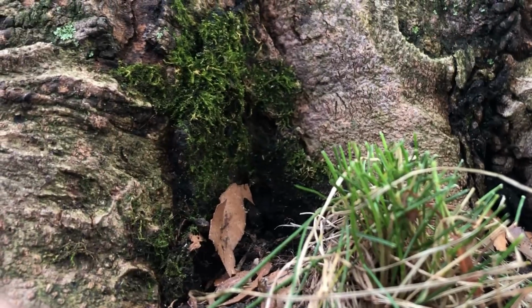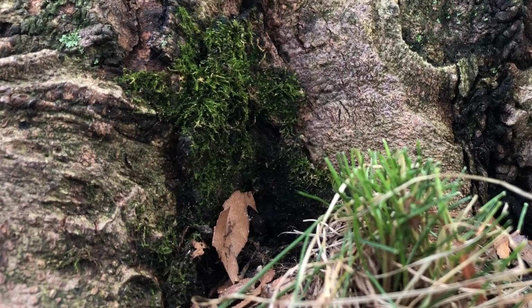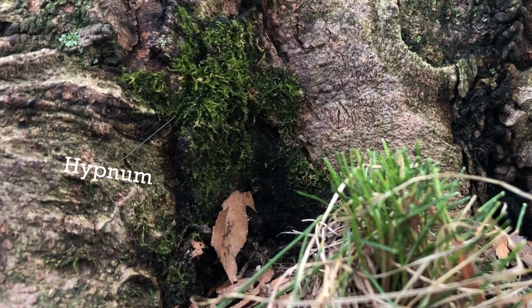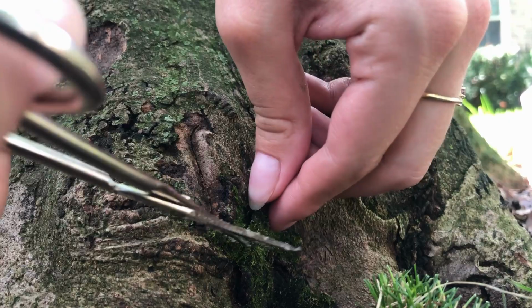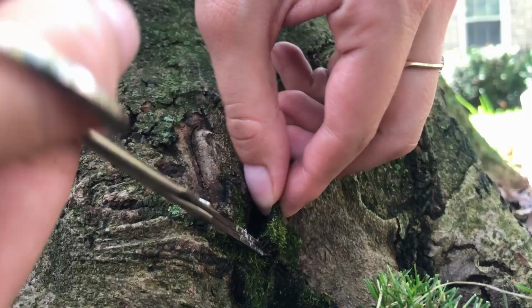I was unable to identify the specific species of moss as there are so many of them. I believe the genus is Hypnum. Hypnum species of moss are found across all continents except Antarctica. Typically, they're found in temperate regions, such as this.